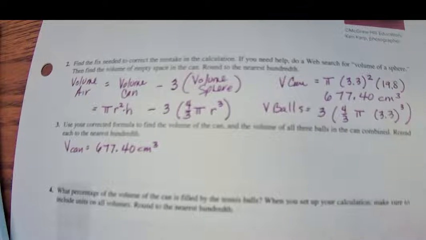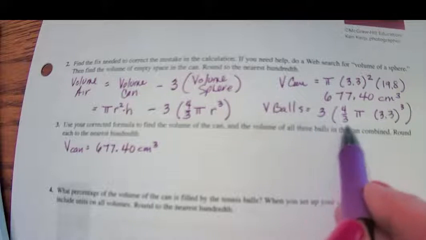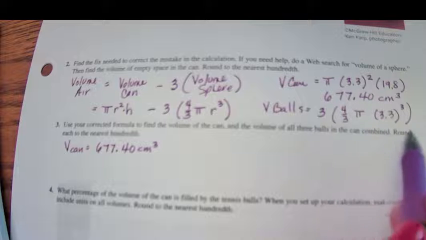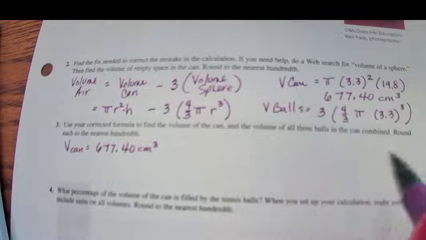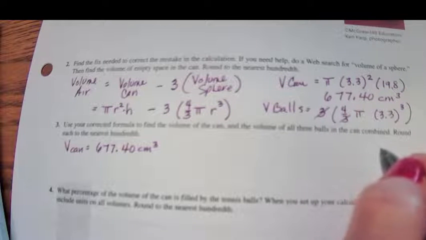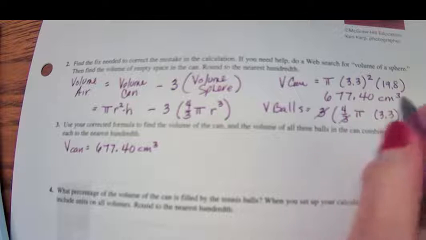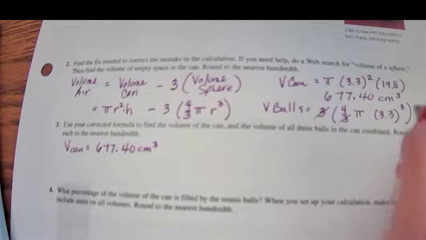Now that's got a lot of 3's in it. This is the volume of 1 tennis ball, and we actually have 3 of them. So when we do this calculation, multiply by 3, divide by 3 are going to cancel. So the volume of the balls is going to be 4 pi times 3.3 raised to the 3rd.